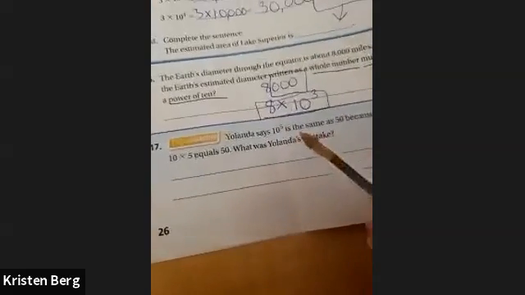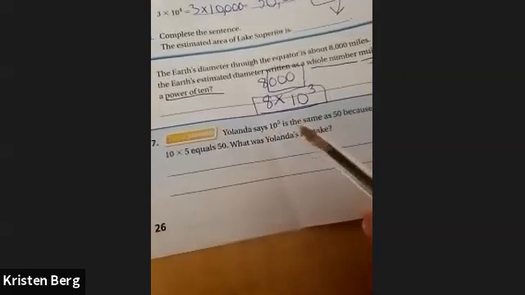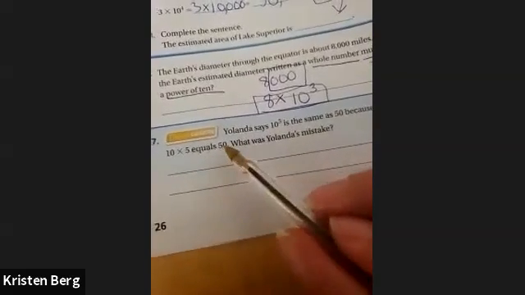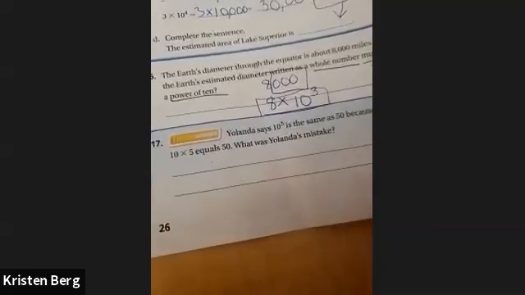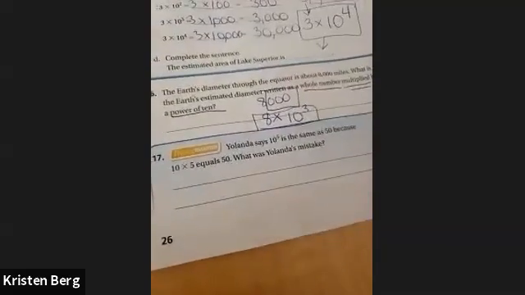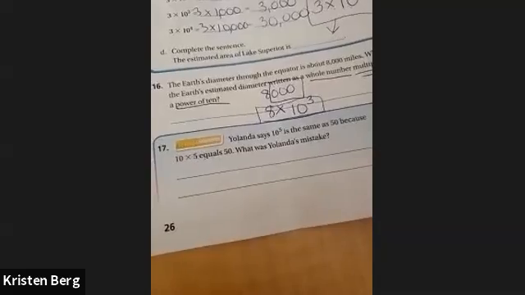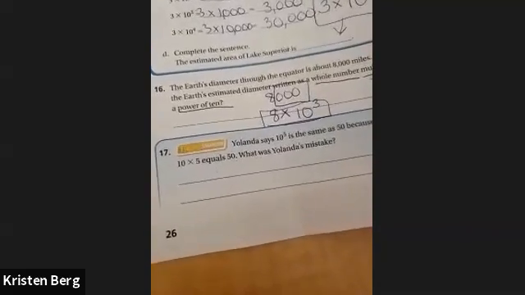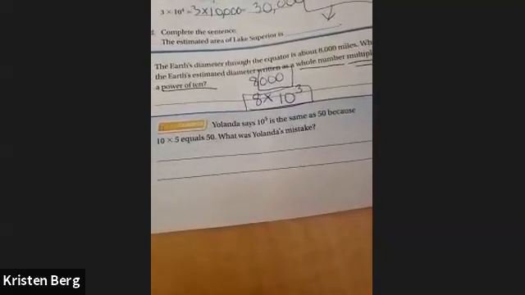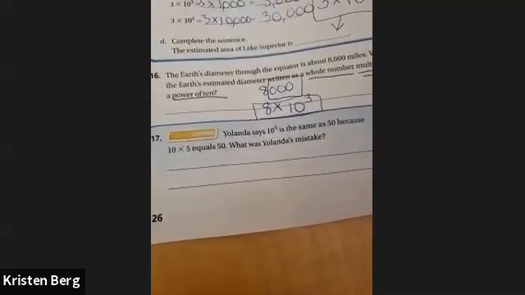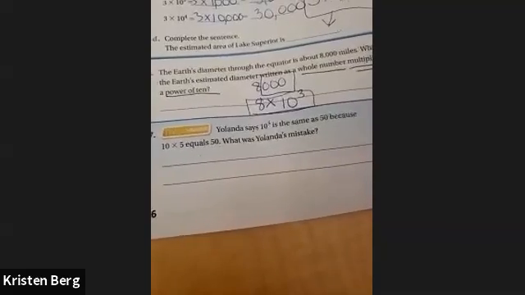Next, real quick, Yolanda says that 10 to the fifth power is the same as saying 50 because you would do 10 times 5 equals 50. What is her mistake? I'm going to let you guys try and explain that real fast. So go ahead and pause this and try and see what that mistake is. And then we'll get back and talk about it.